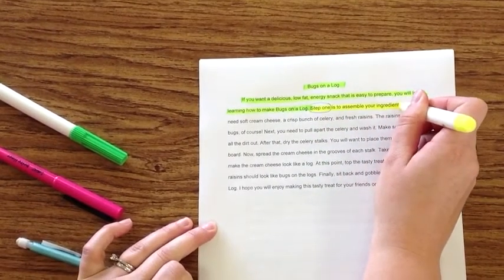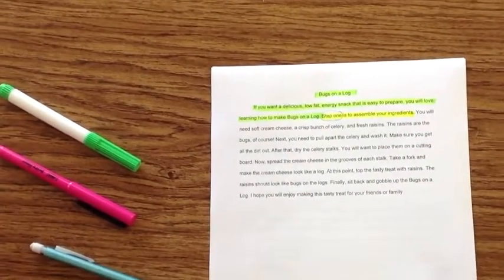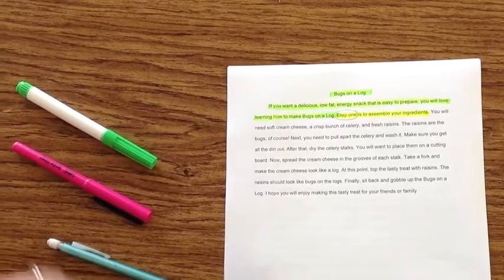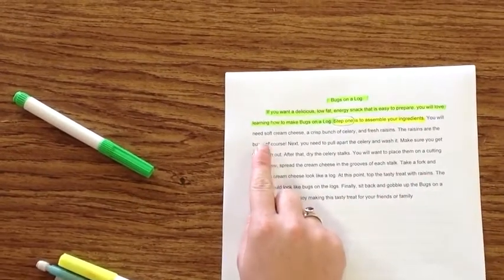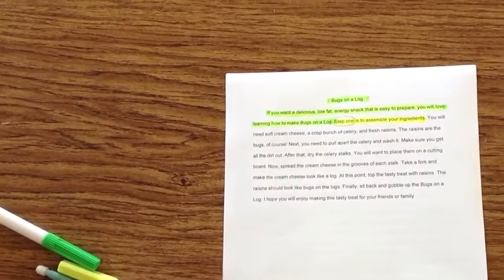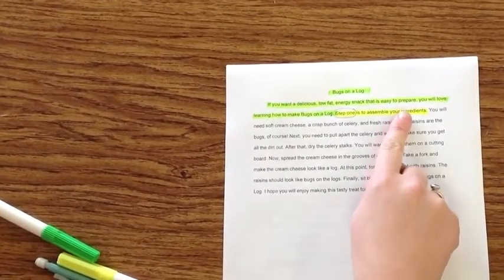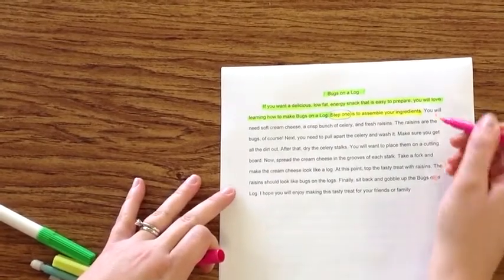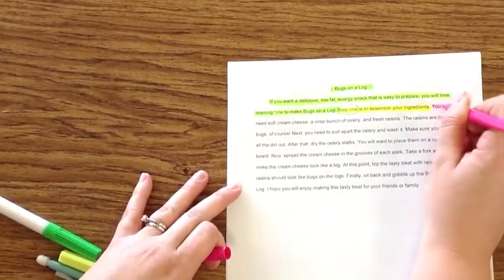We're slowing down. Now, did it say anything about what the ingredients are? No, that's the E's. You will need soft cream cheese, a crisp bunch of celery, and fresh raisins. The raisins are the bugs, of course. All of that is telling more about what the ingredients are. So you'll highlight that with the pink color. These are our E's.